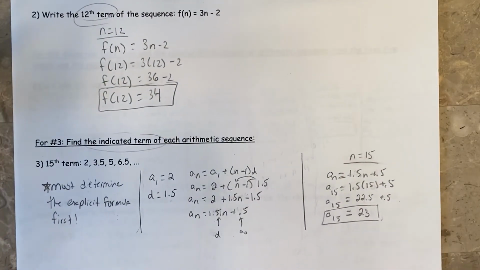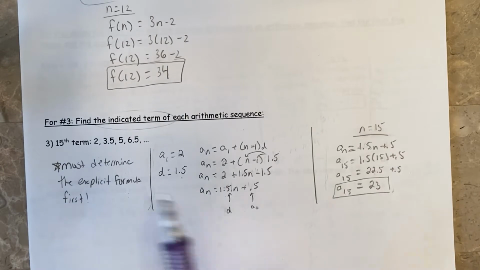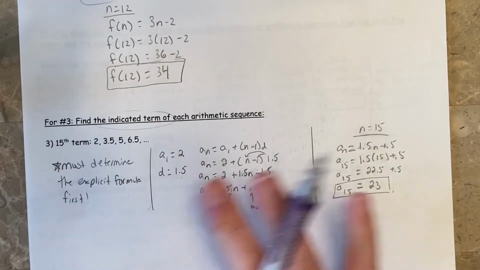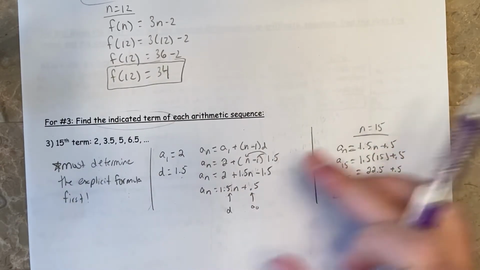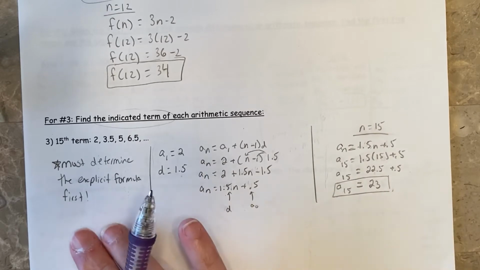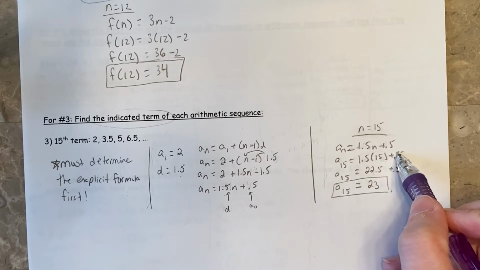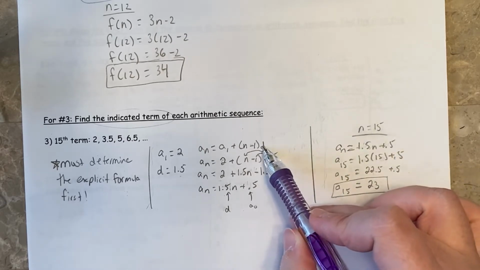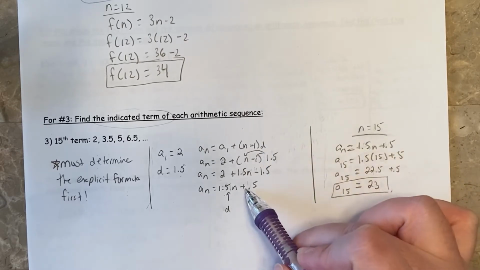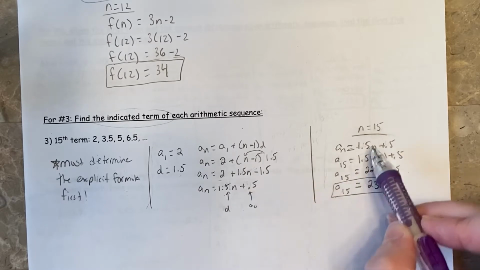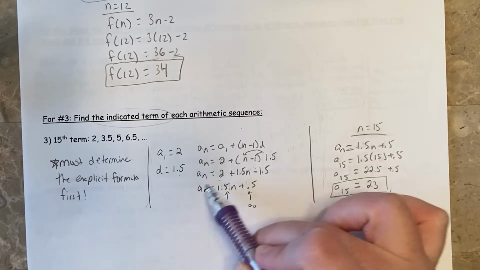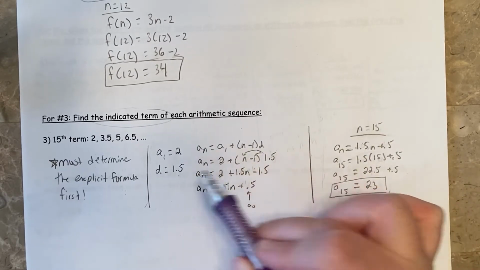Okay, number 3, find the indicated term. So here you have to know, they're never going to tell you this, but you have to come up with the explicit formula first. You need that general formula so I know what I could be plugging into, okay? No one should be plugging into this formula. You should only be plugging in to find a specific term to a general explicit formula for those values, okay?